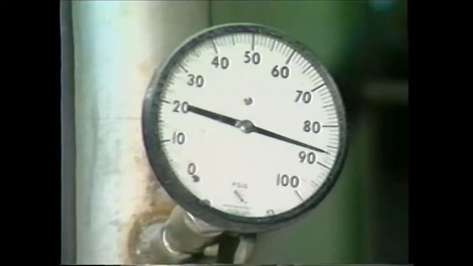Most industrial pressure gauges and instruments indicate what's called gauge pressure. Gauge pressure is actually the difference between atmospheric pressure and the system pressure that's being measured. Gauge pressure is usually expressed in pounds per square inch gauge, or PSIG.